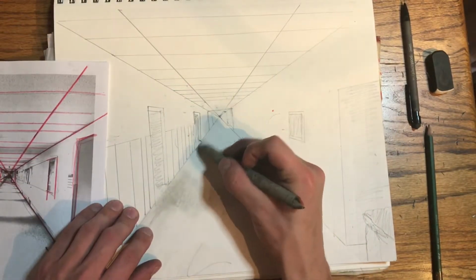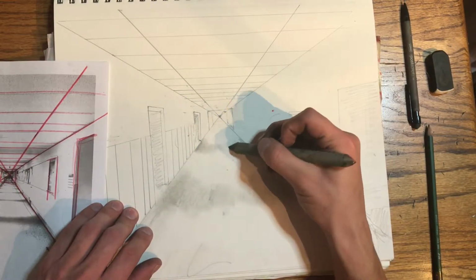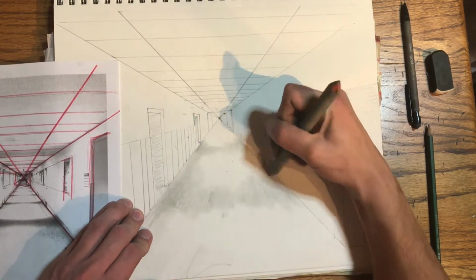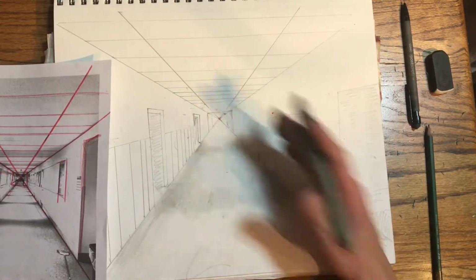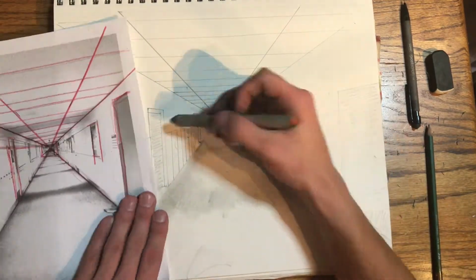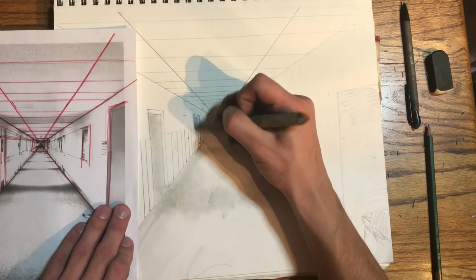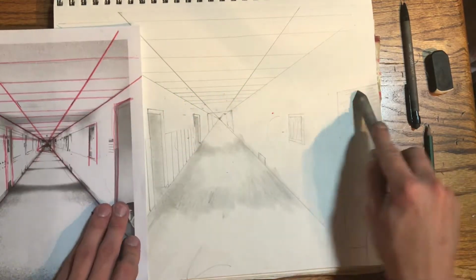Take our blending tool, use the tip of it, buff it out, sort of make it look nice, get the dimensions, everything's squared away. We'll do it to the doors as well. Blend it in.